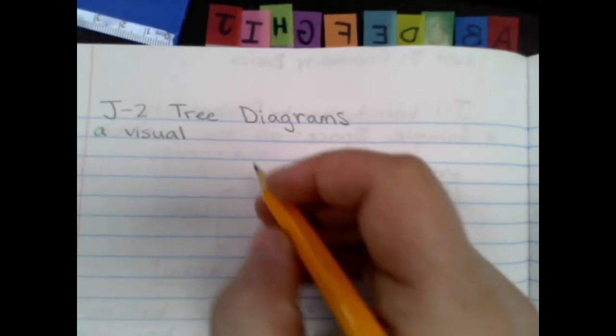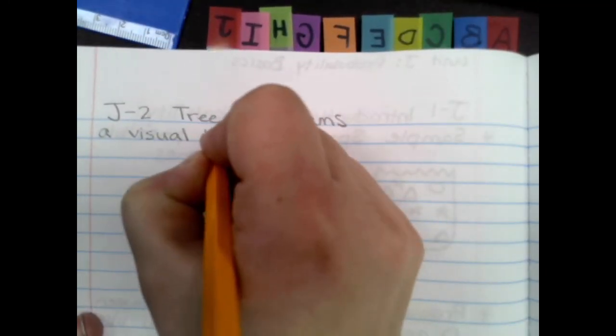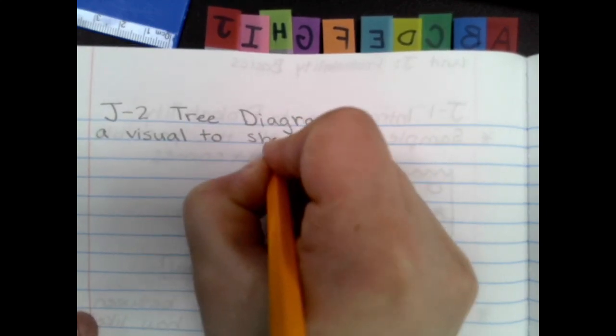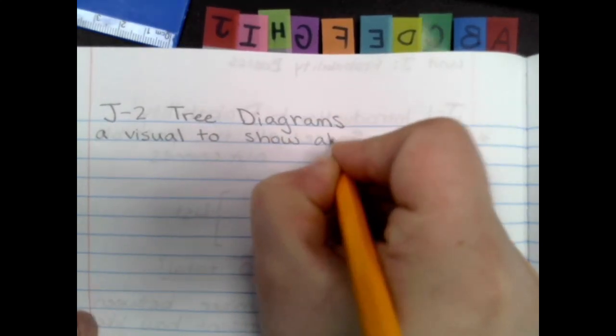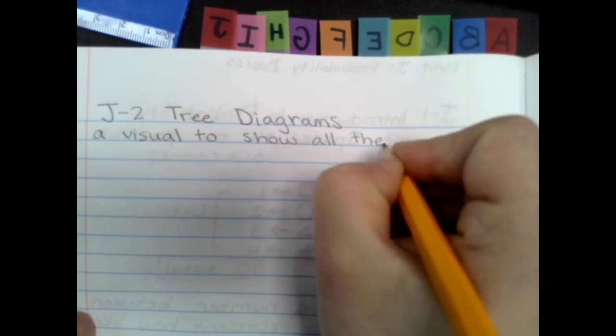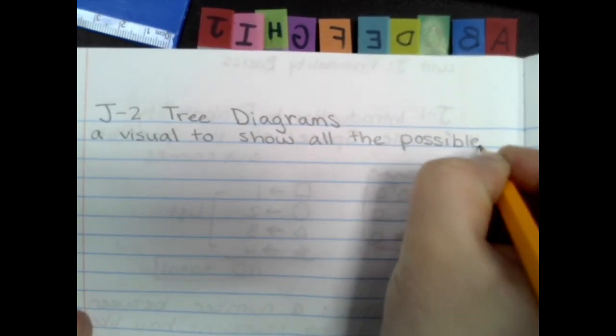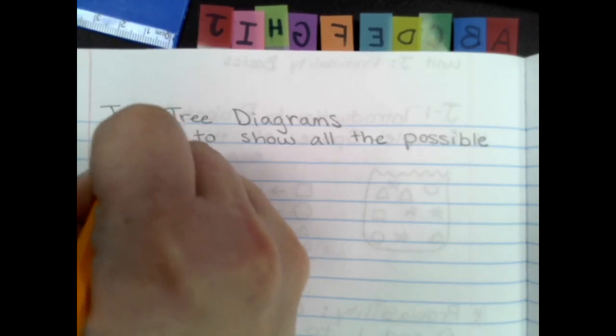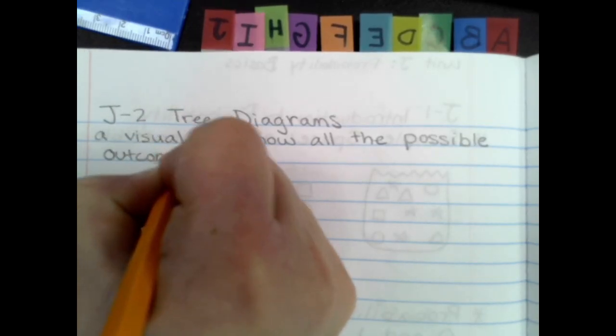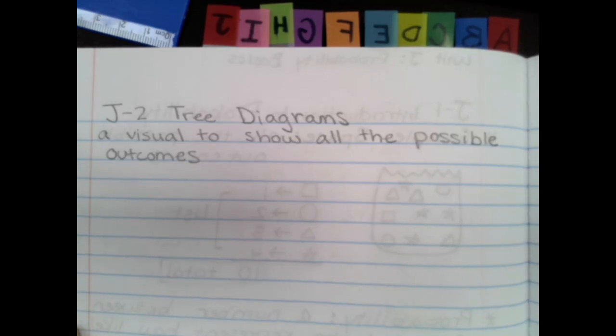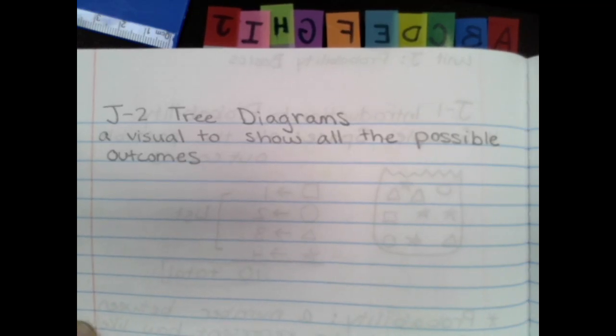A tree diagram is a visual to show all the possible outcomes. A visual to show all the possible outcomes in an organized way.